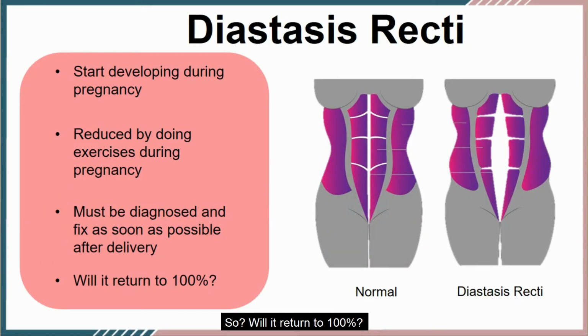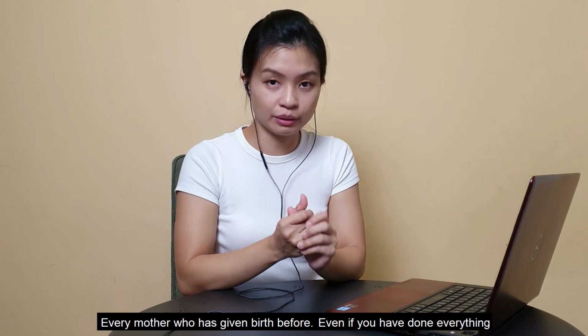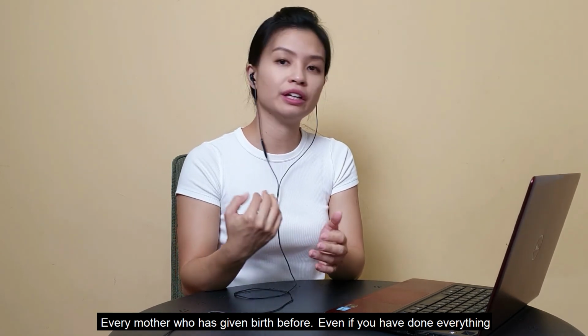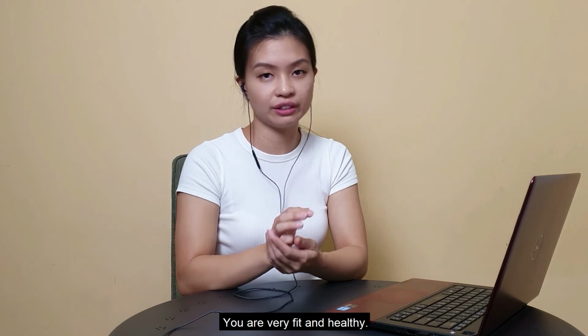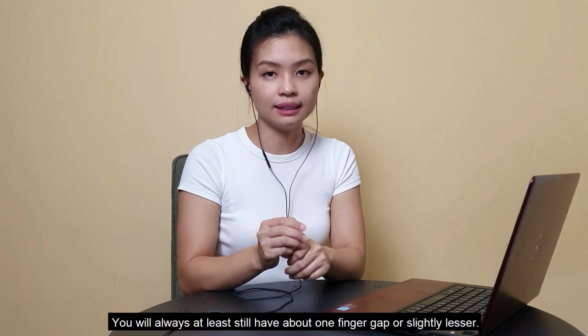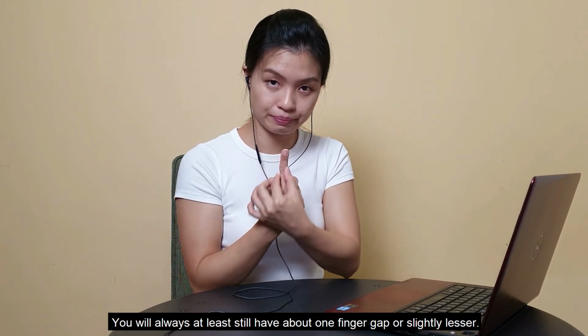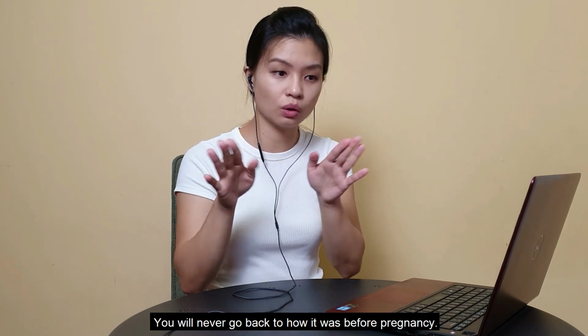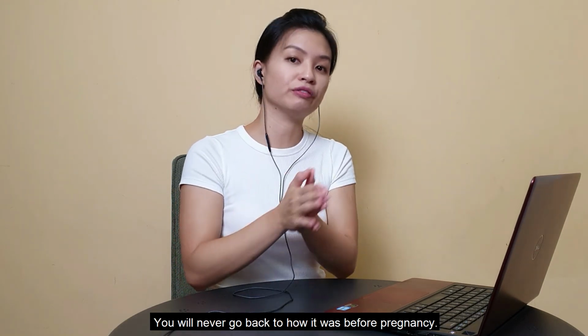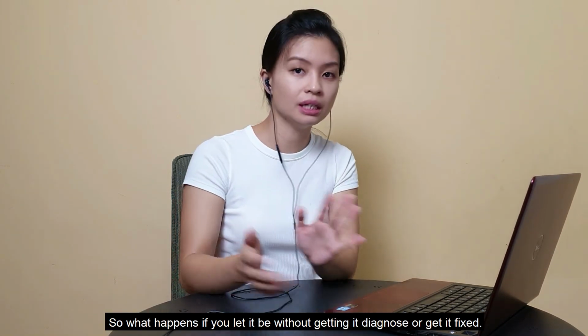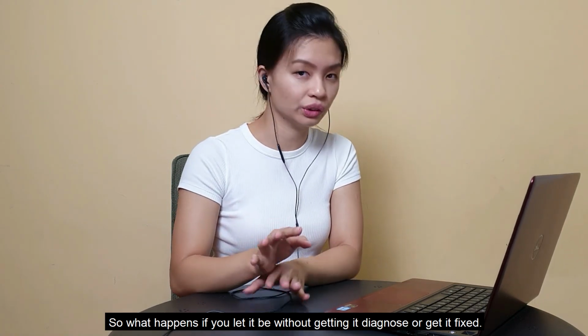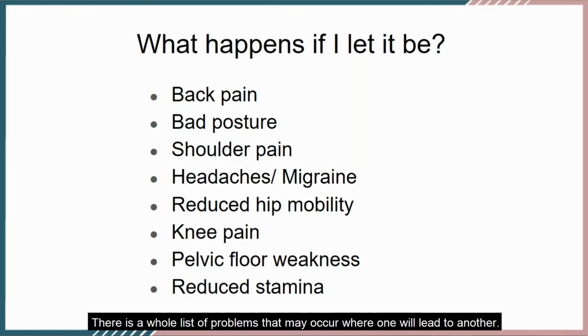Alright, will it return to 100%? No, it does not. Every mother who has given birth before, even if you have done everything and you're very fit and healthy, will always still have about a 1-finger gap, or slightly less. You will not go back to how it was before pregnancy. So what happens if you let it be, you don't get it diagnosed, you don't get it fixed? There's a whole list of problems that may occur, where one will lead to another.